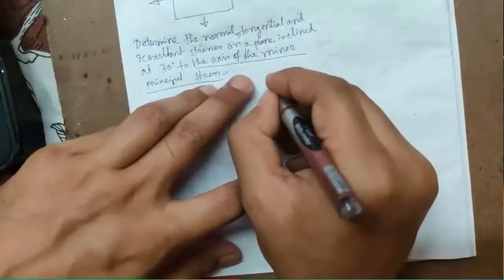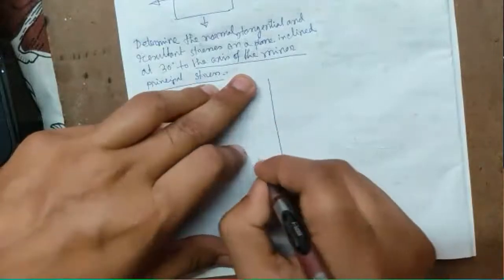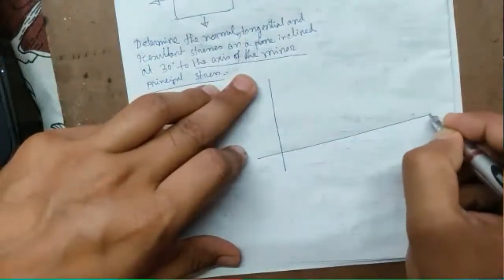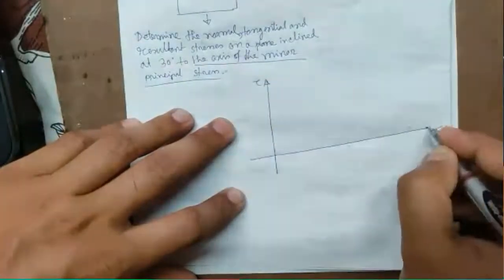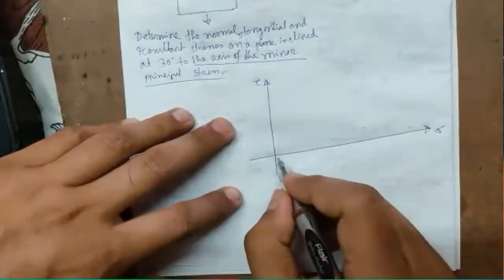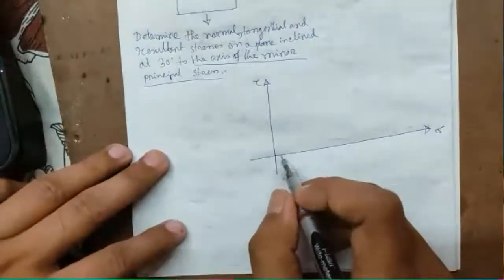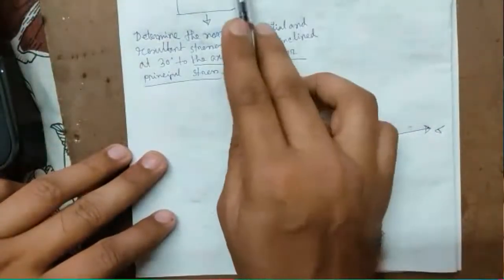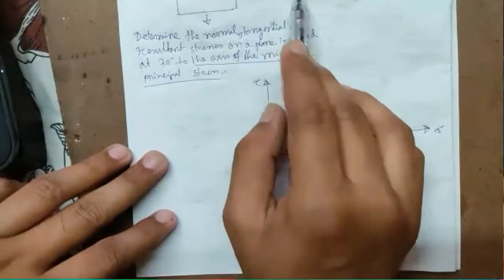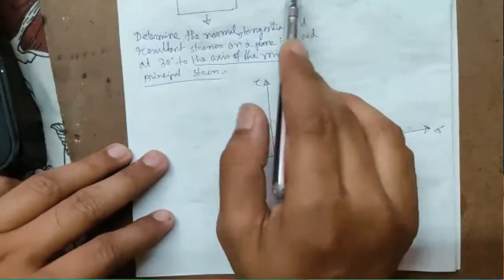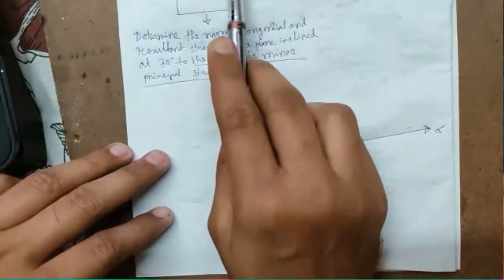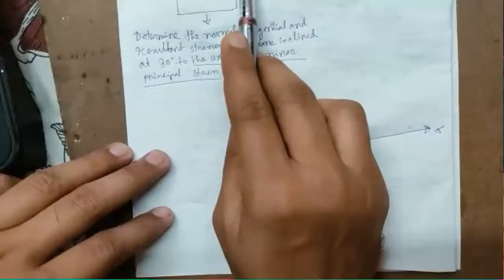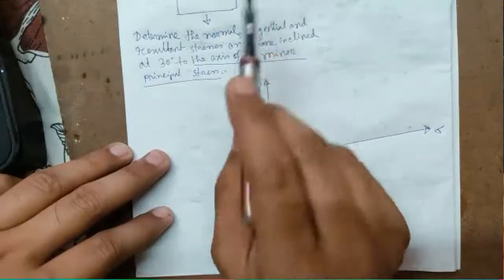So first we will draw a coordinate system. So from here we will take, this is 50 Newton per millimeter square, this is 100 Newton per millimeter square, and because of the two diameters, one point will be at 50 Newton per millimeter square, another one at 100 Newton per millimeter square.